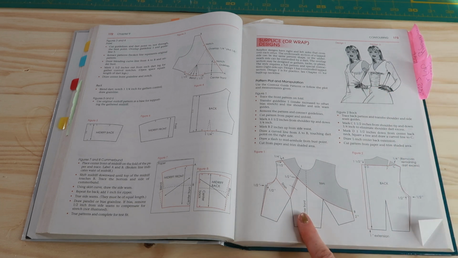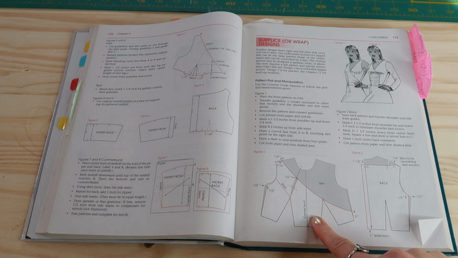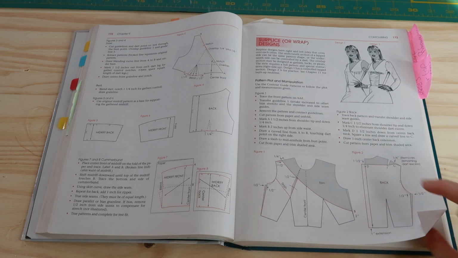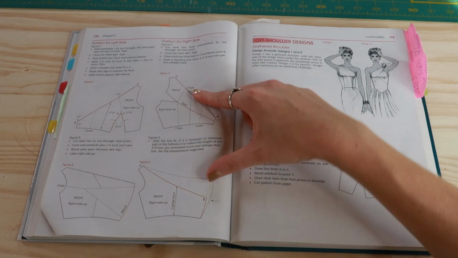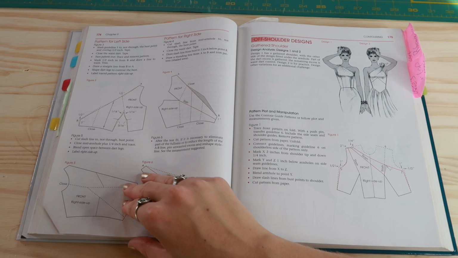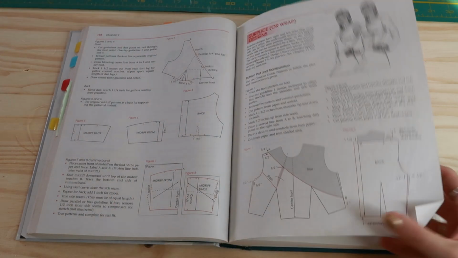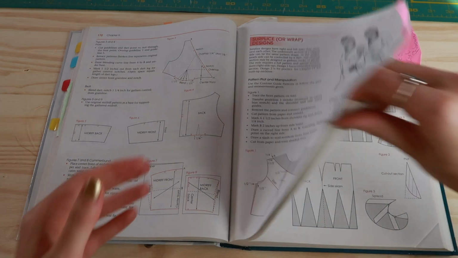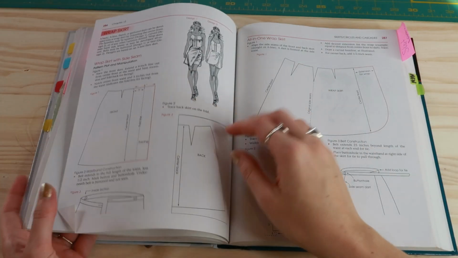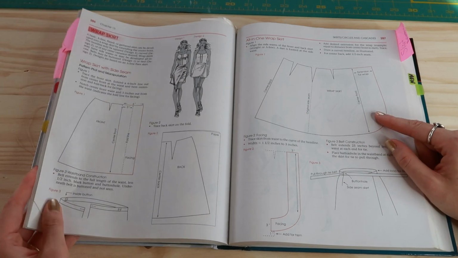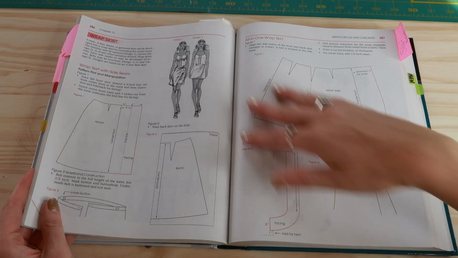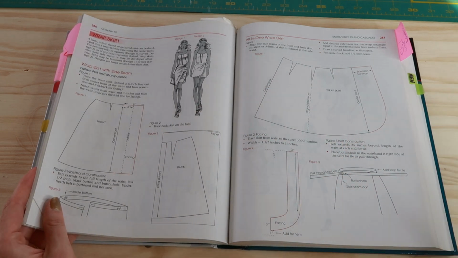So I think I'm going to be able to use this illustration right here to help me figure out how I'm going to draft this for the front and the back. And then here are some additional things to help me. So this is what I'm going to use for the bodice section to give me an idea. And then we also have this section talking about wrap skirts, which I think is going to be super helpful, using my regular skirt block and then turning it into the wrap skirt style.